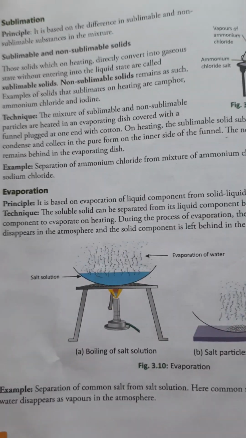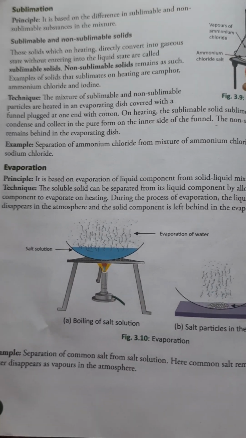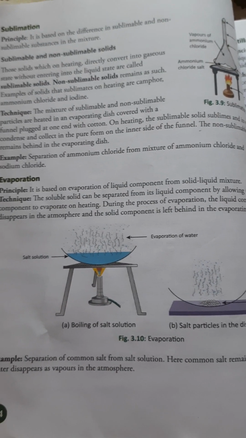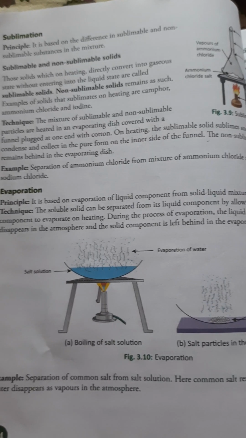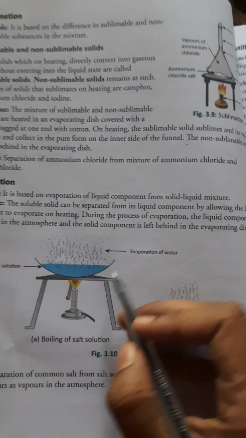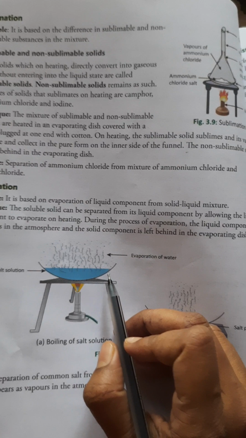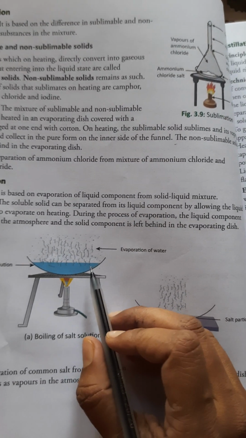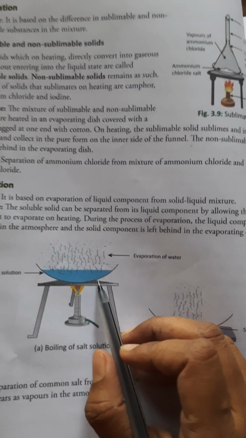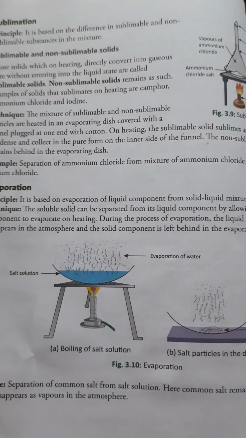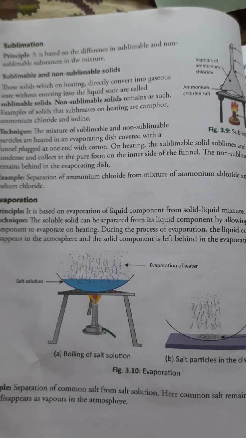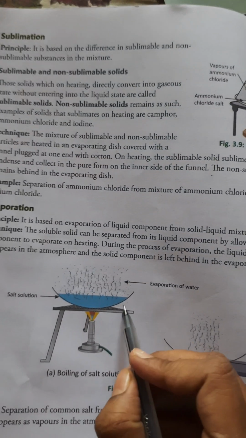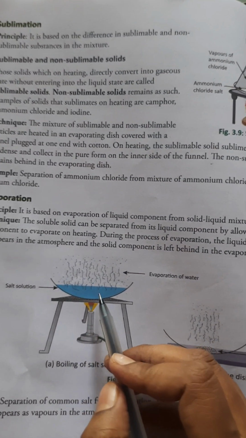Now the question arises: how to separate common salt from salt solution? Salt solution means salt added in water. Common salt means NaCl, sodium chloride. So first of all, we have taken the salt solution in a China dish.